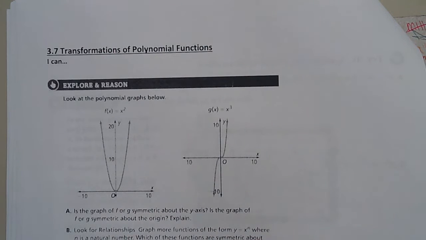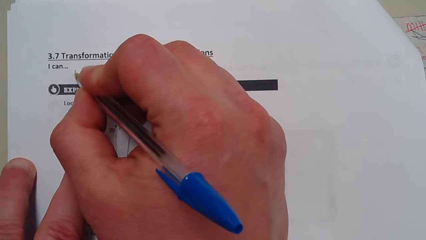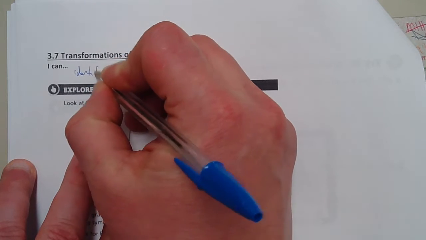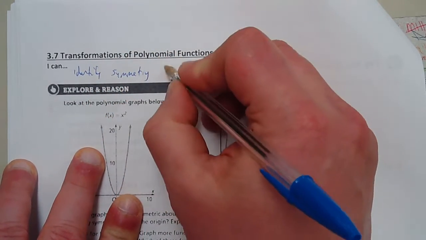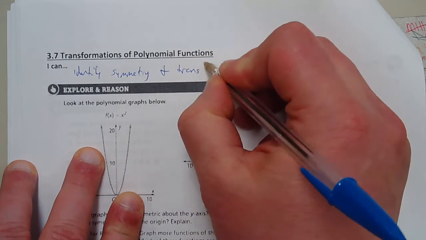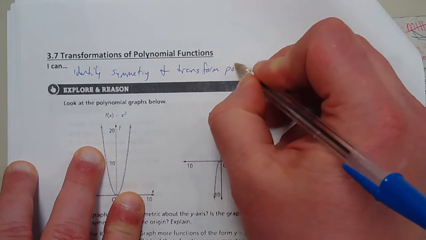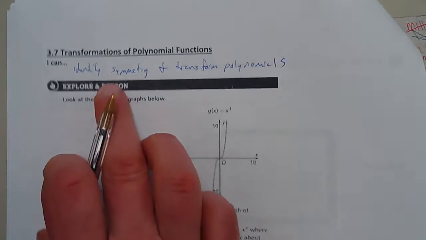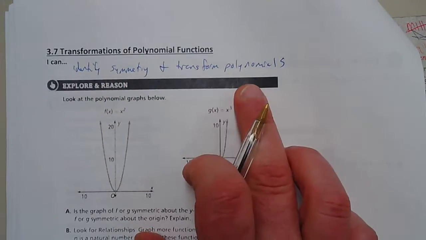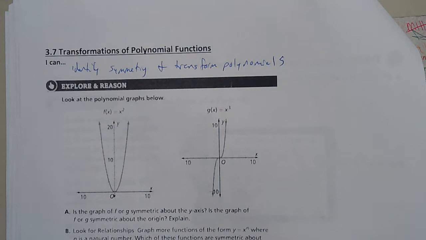So one of the first things we're going to look at today is I can identify symmetry, and then we're also going to transform polynomials. And pretty much it's split into two pieces here. Today we're going to really look at the symmetry part of this, and then tomorrow we're going to look at the transforming of the polynomials.